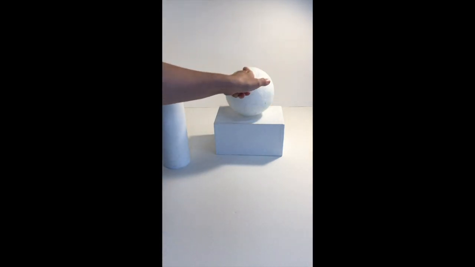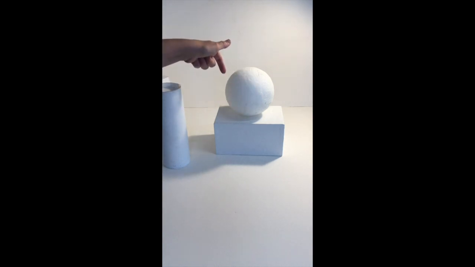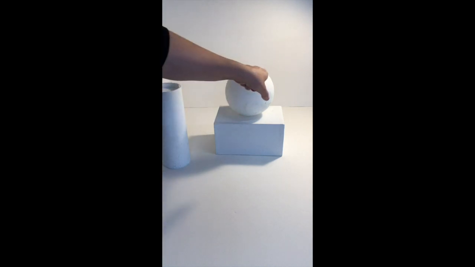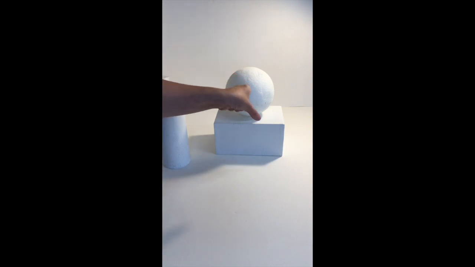It gets a slight gradation, but at some point it fully turns from the light. This moment right here is called the shadow core. This shadow core is the darkest part, the darkest value on the actual object. Now, as you notice, there is a moment where we go from highlight and a slight gradation to shadow core.